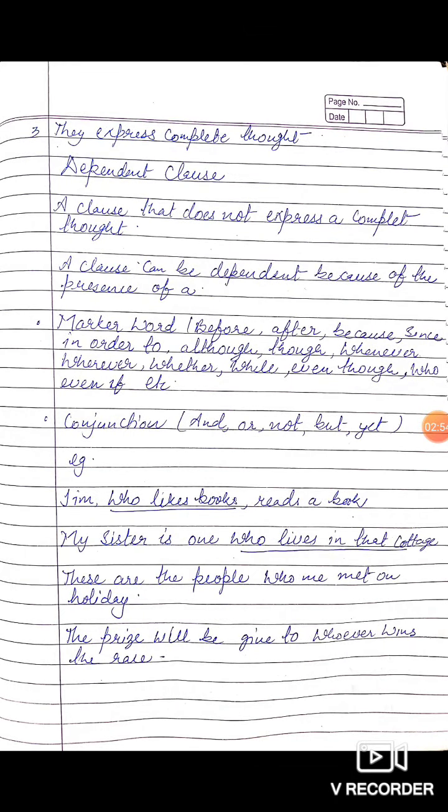Okay, now we'll talk about dependent clause. A clause that doesn't express a complete sense.